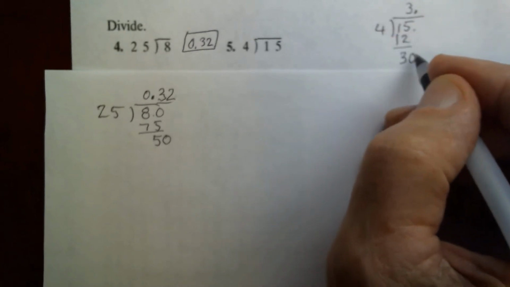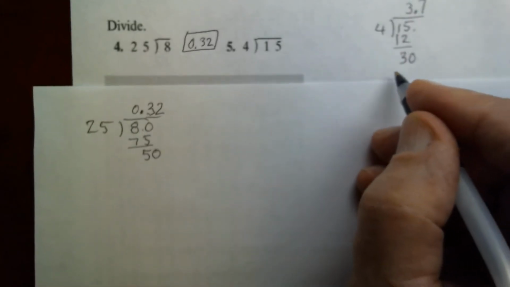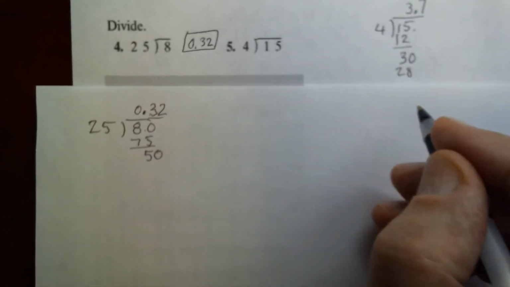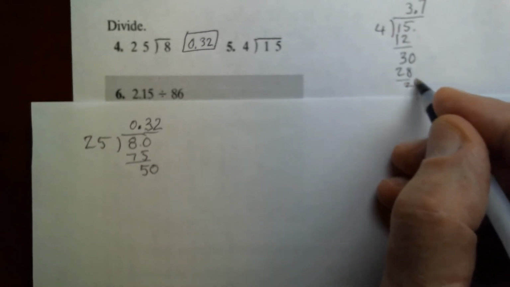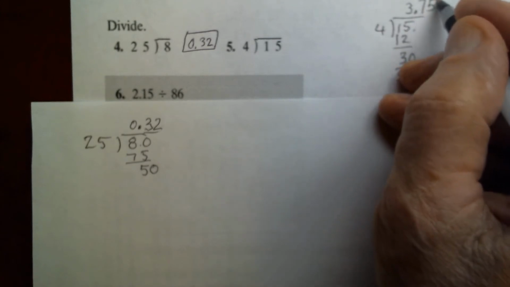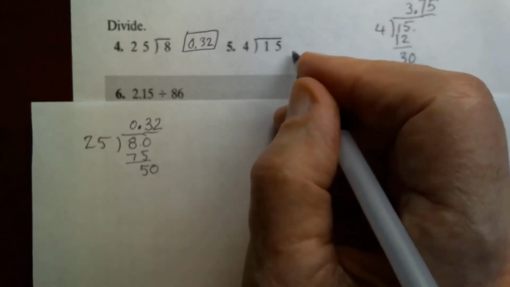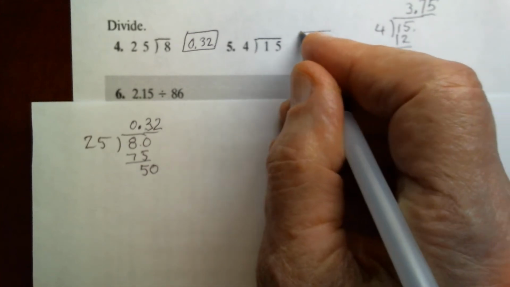And 4 into 30 is 7 times. 7 times 4 is 28. We subtract. We get a 2. And then bring down a 0. And 4 into 20 is 5 times. So therefore the quotient is 3.75.